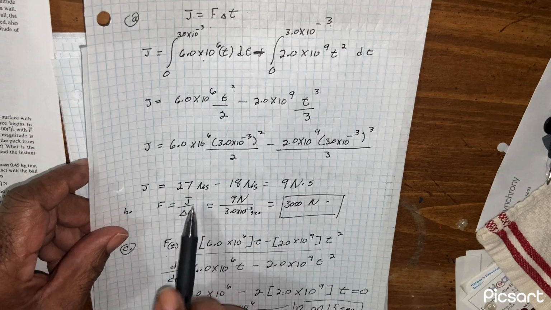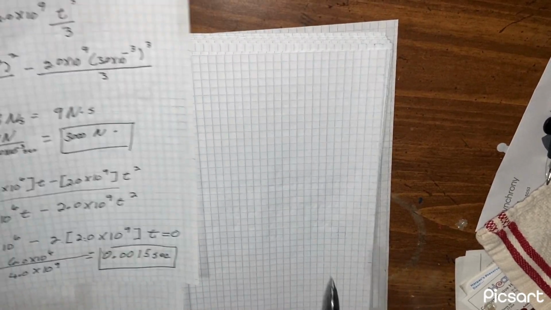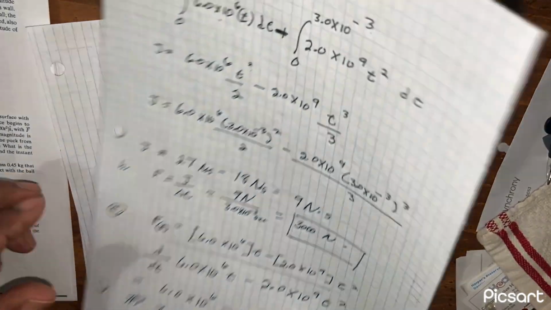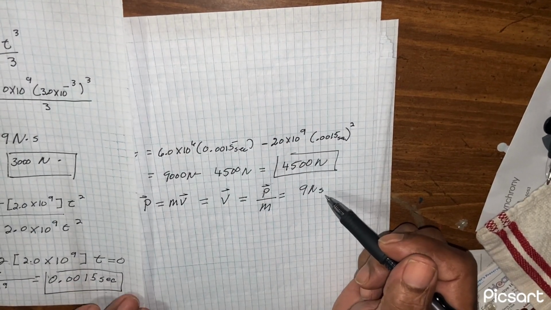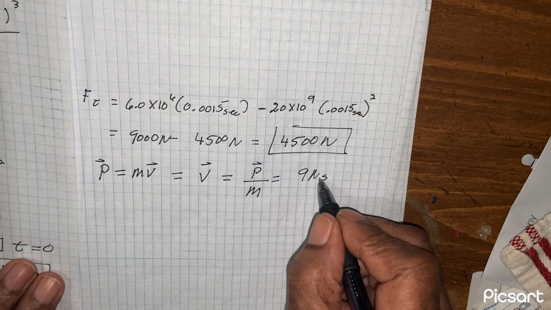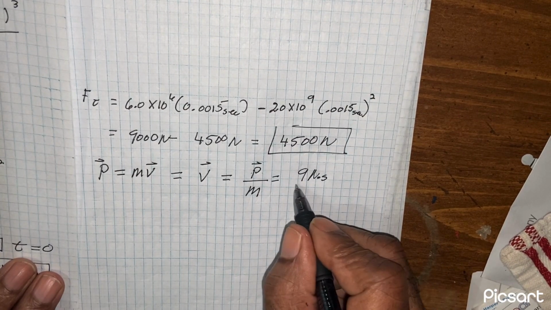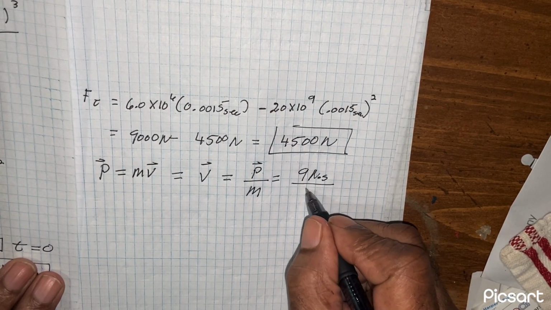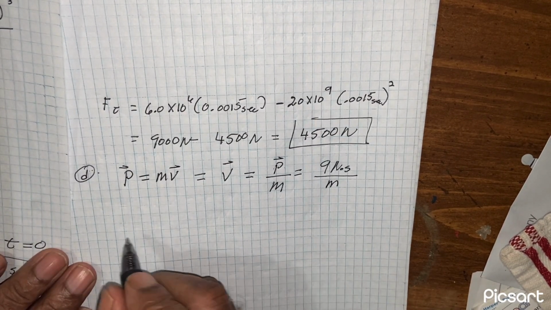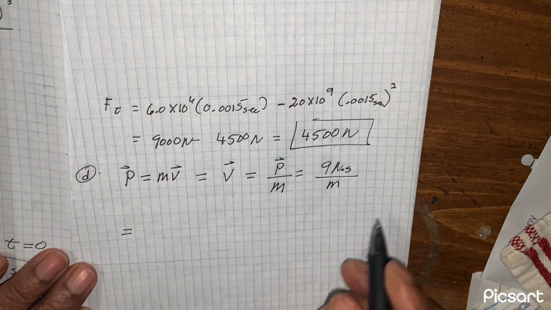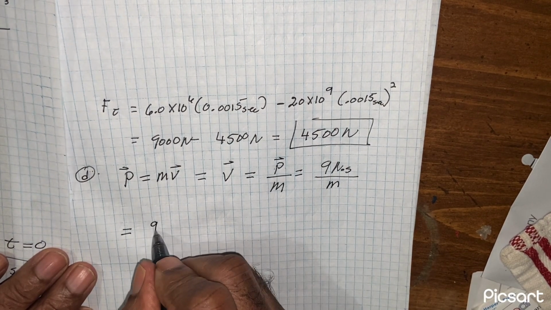For J, J is in units of newton seconds, which is momentum. Newton second over mass. Well, let's look at this a little bit so we make sure we are doing this right.